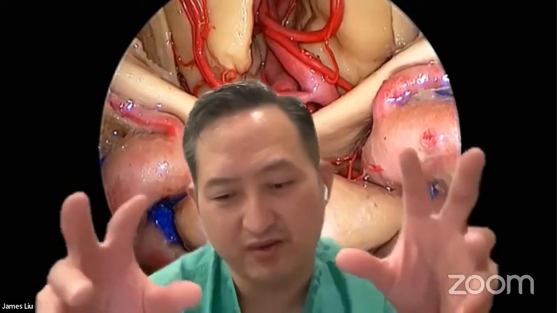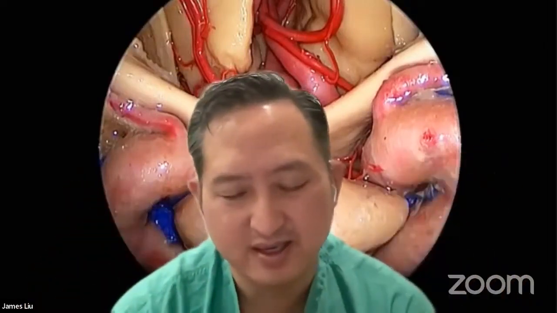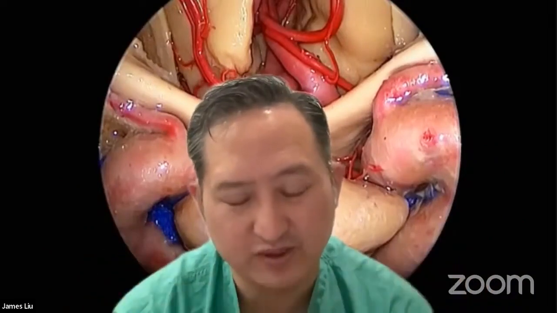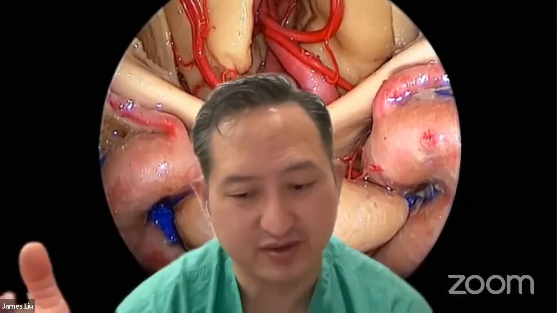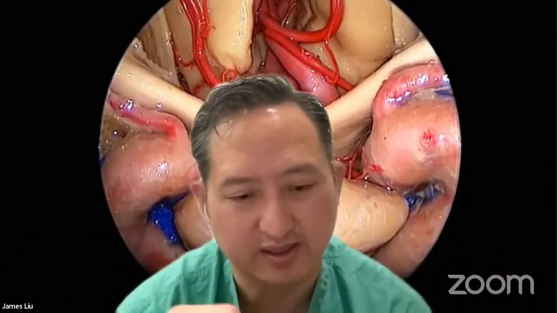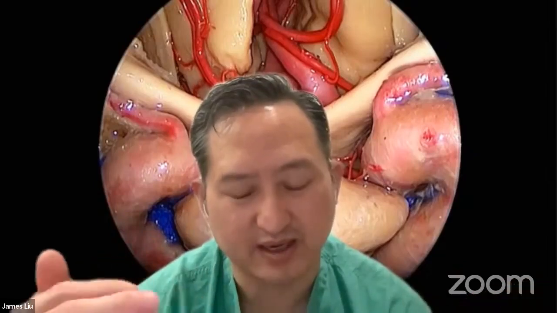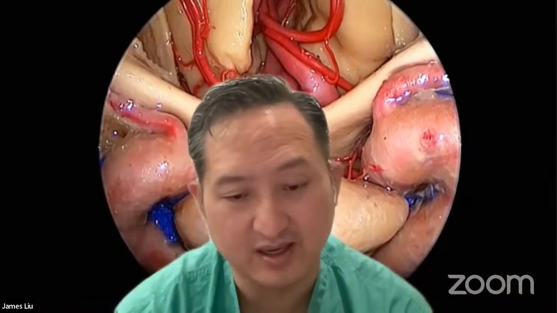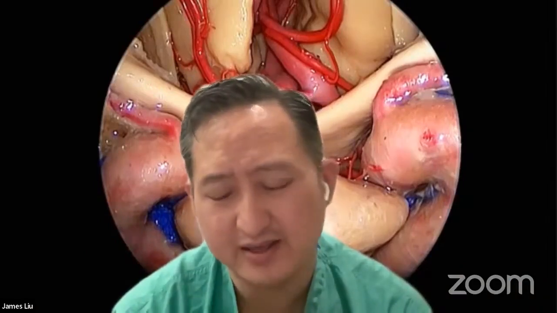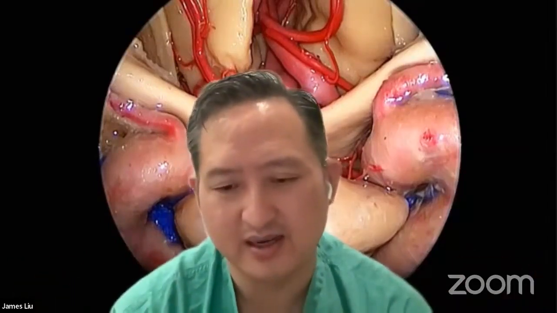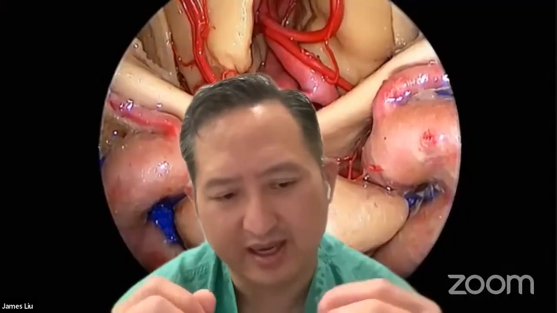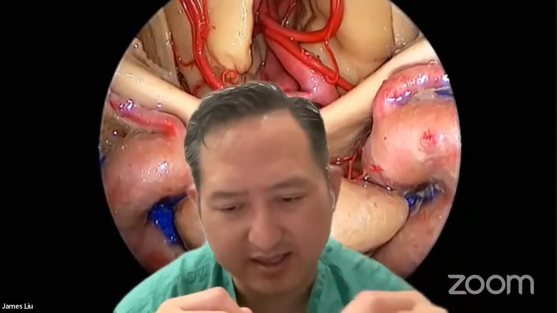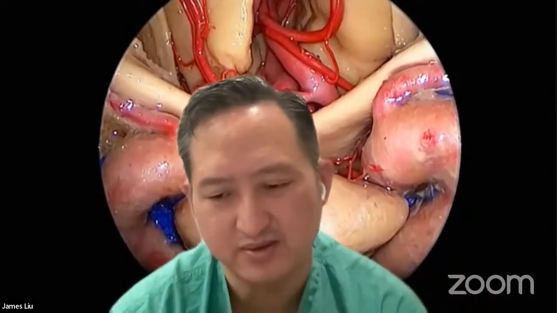Then we use a 30-degree angled endoscope looking upwards, and as you look upwards, you can visualize that barrier. Sometimes, if they're very soft tumors, you can just use your suction and gently suction the tumor until you recognize the interface of the stellar barrier. But if it has a firm pseudocapsule, then I use the technique which I showed you, where I grab the pseudocapsule with a forceps and use the suction to gently dissect the arachnoid away from the pseudocapsule.